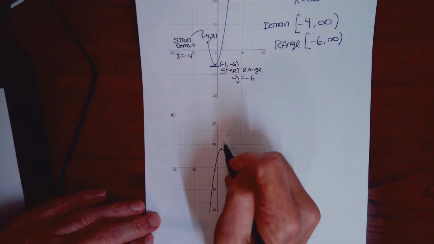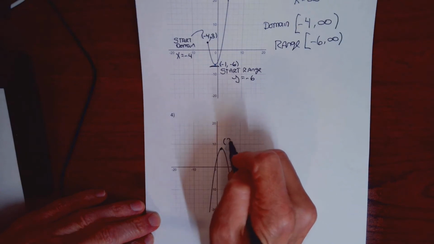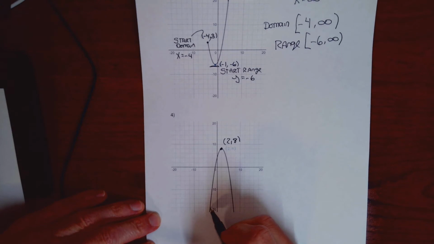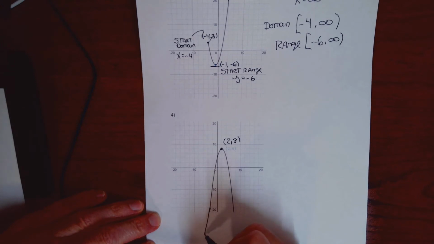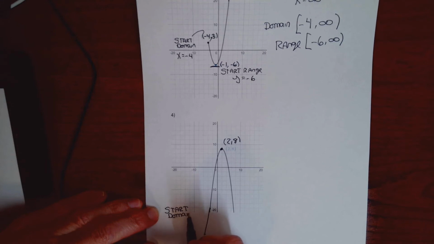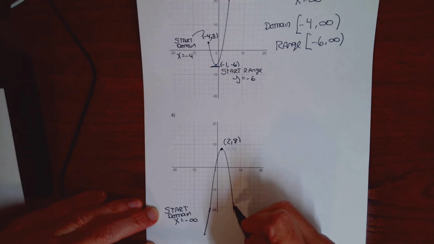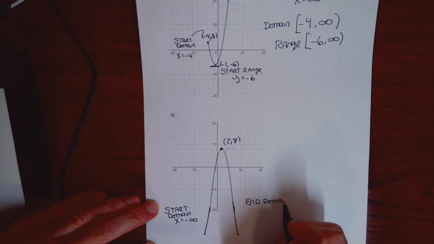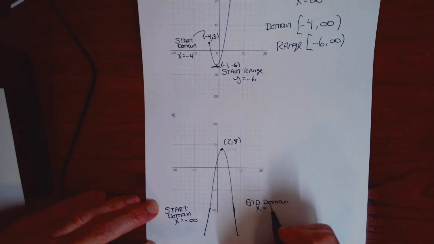The only point that I have marked in problem 4 is the point 2, 8, and both edges need to be extended. This edge is going to extend that way, and that's going to extend off to the left, and that's going to make me start my domain at x equal negative infinity. This edge, as it's going down, it's going to the right. That's going to make me end my domain at x equal positive infinity.